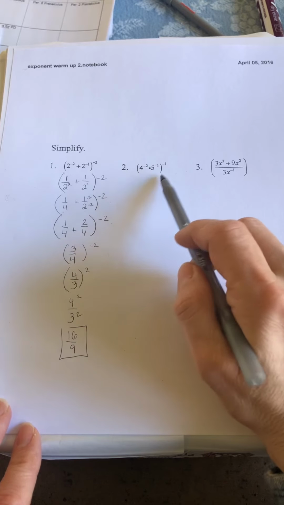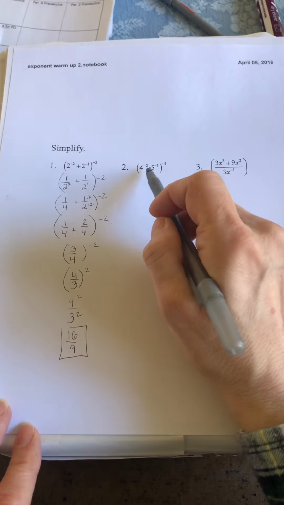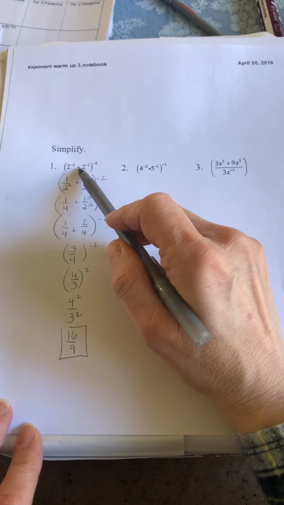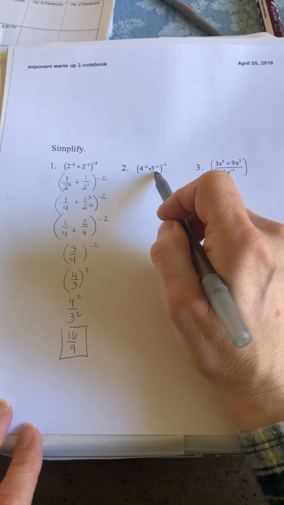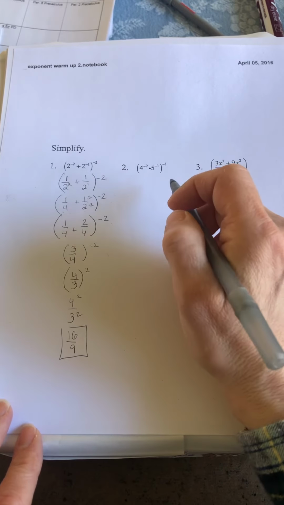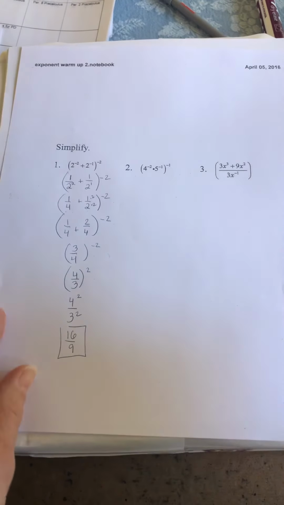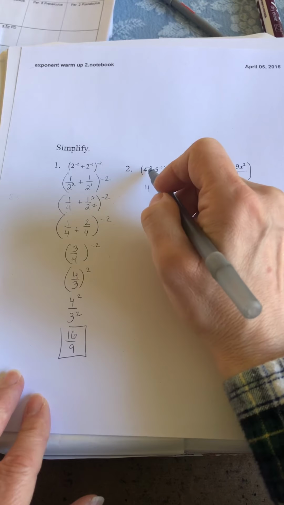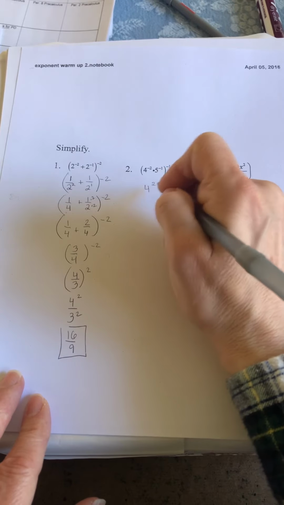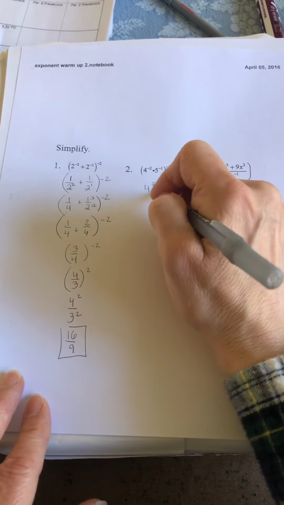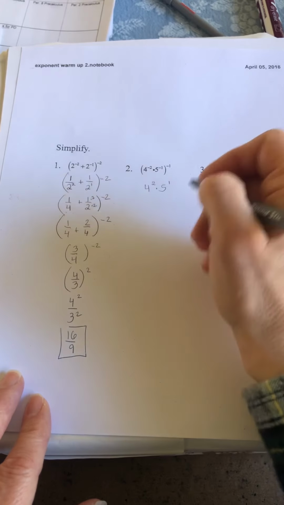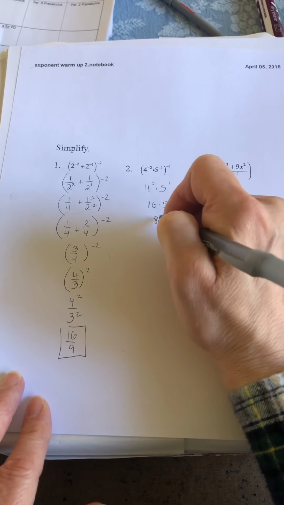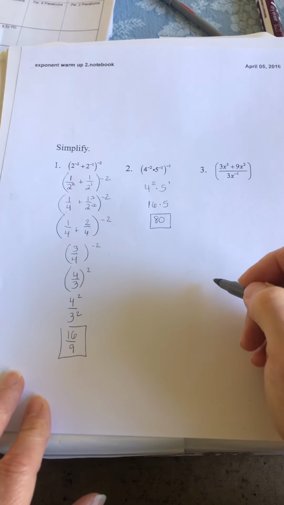The next example is a little bit different, and we can kind of take this on two ways. We can follow PEMDAS here, or we can raise a power to a power. Because this is a multiplication and not an addition or subtraction, I could raise this product to a power using our laws of exponents. So when we do that, we multiply the exponents, we keep the base the same. So we get 4, negative 2 times negative 1 is a positive 2, and 5 is my base. Negative 1 times negative 1 is a positive 1. So this becomes 16 times 5, which is 80. And we can call this one done.